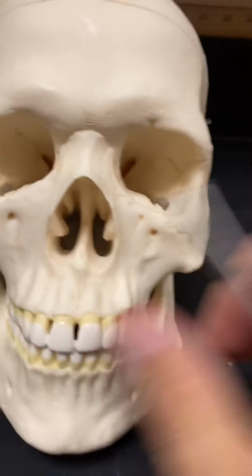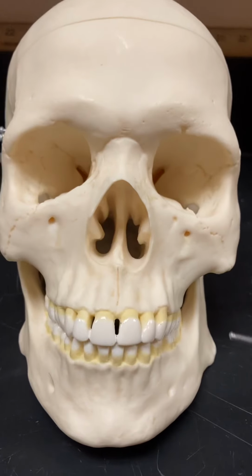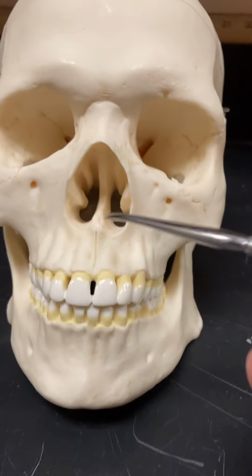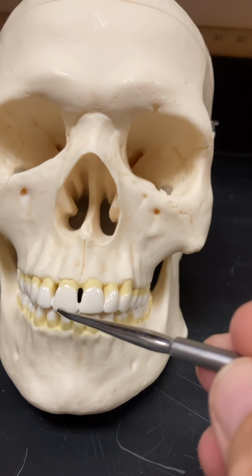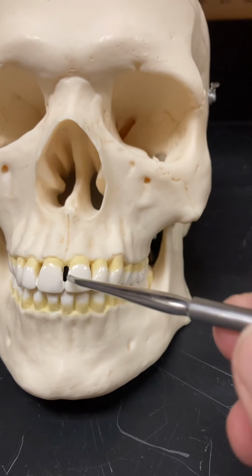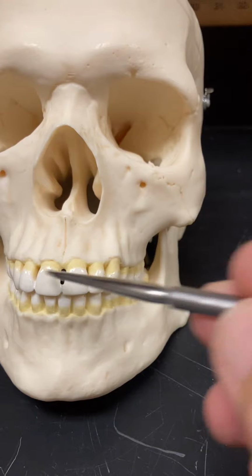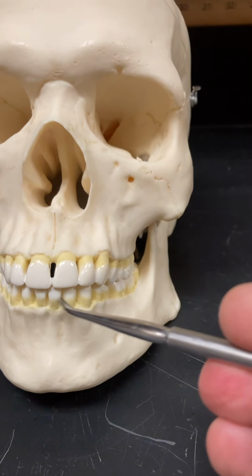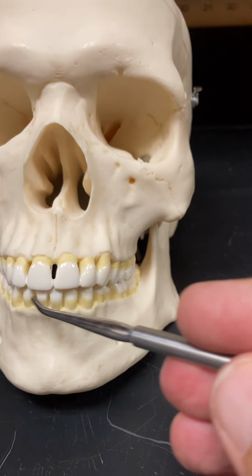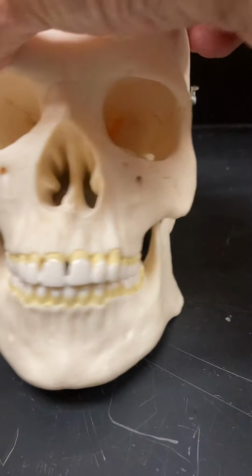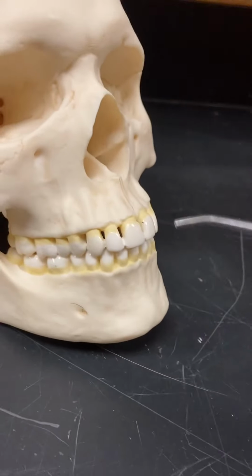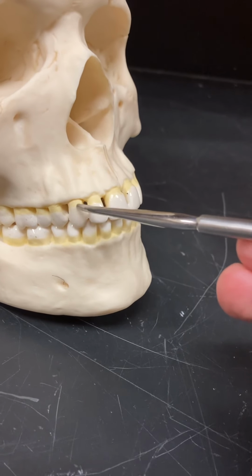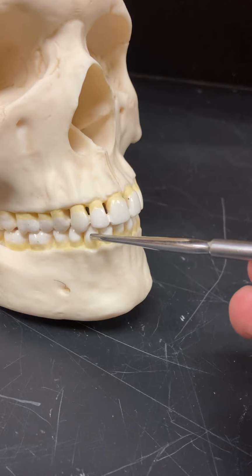So if we look at them from the front, there are 4 types of teeth. We have the incisors in the front, which have a flat edge for incising or cutting. 2 central incisors and 2 lateral incisors on the top. Same on the bottom, they're a little smaller on the bottom. 4 incisors. Then in the corners of the mouth, we have canines. Now they're supposed to have a sharp tip called a cusp there.